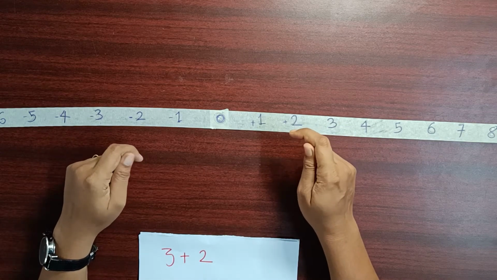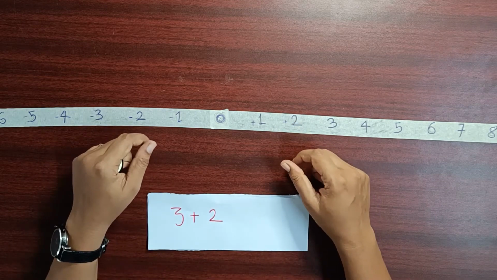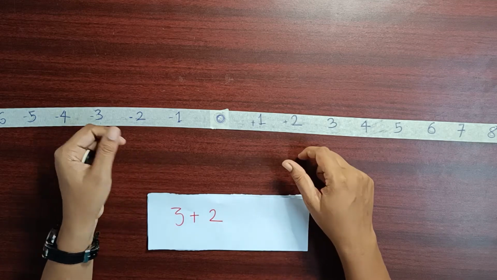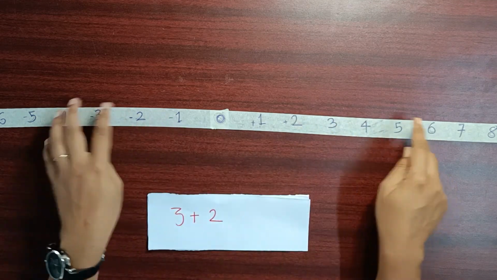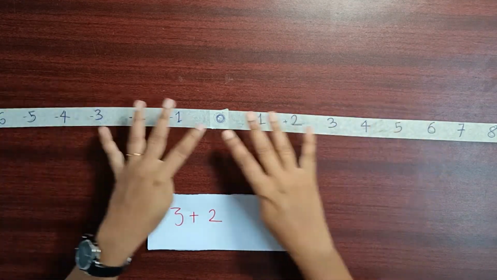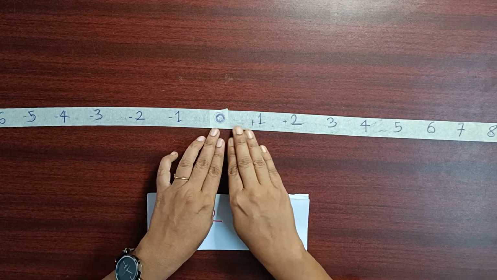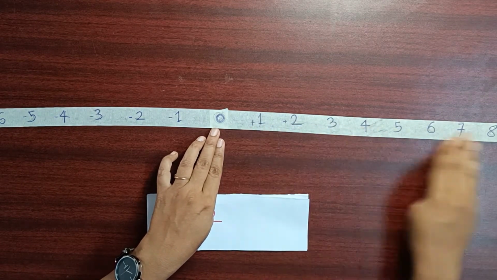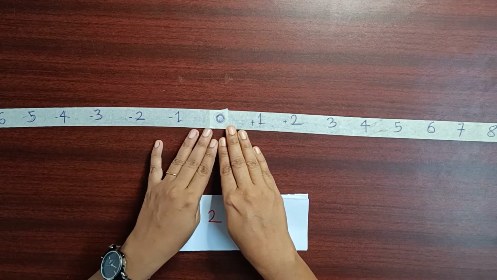So in this short video, we are going to quickly see how to perform arithmetic operations with integers. As you know, integers are the numbers which are both positive and negative, and they are placed on a number line as you can see on the table. So 0 is somewhere in the center, and on the right hand side of the 0 all the positive numbers are there, and on the left hand side all the negative numbers are there.